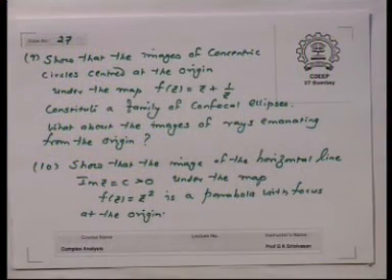Here are two more problems. Show that the images of concentric circles centered at the origin under the map f(z) equal to z plus 1 over z constitutes a family of confocal ellipses. What about the images of rays emanating from the origin?